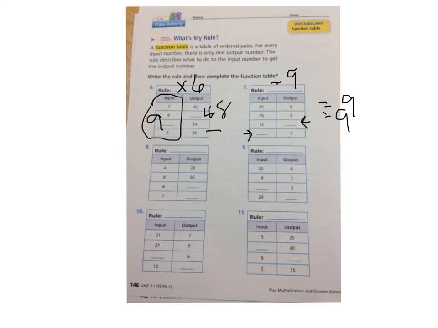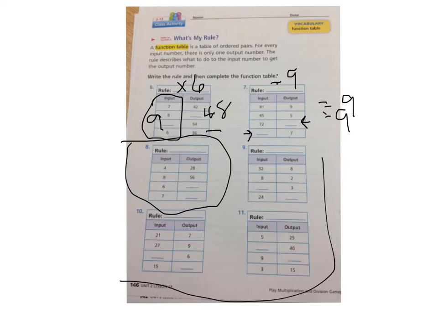I know that these are really tricky, so I want you to try and do one more on your own. If you want to do the rest of them, that is fine, but I at least want you to do number 8, okay? Think of multiplication, think of division. You can use your multiplication chart to check this out and see, okay, do I see those numbers fall in the same line? Okay. That's the end of this.